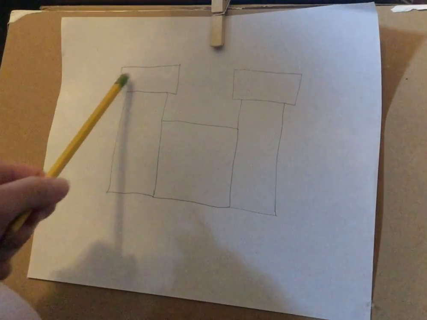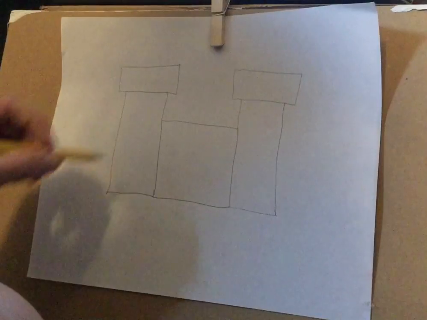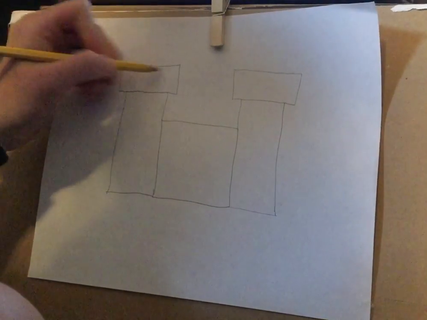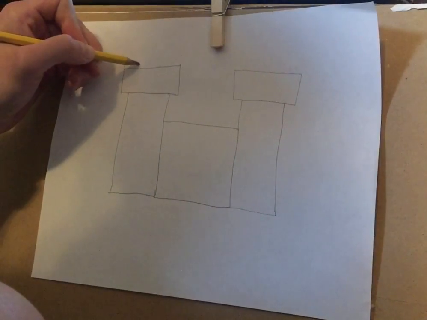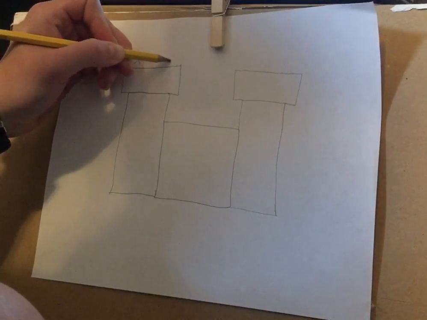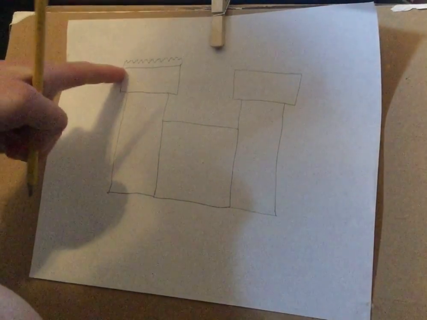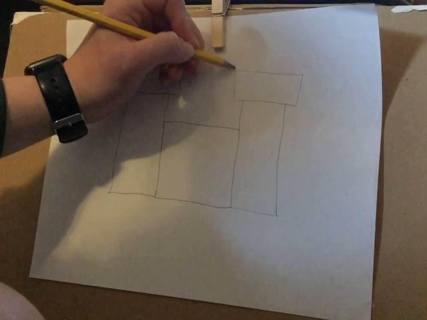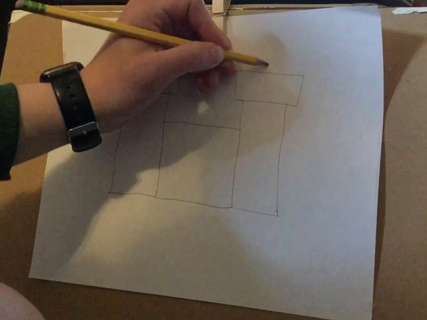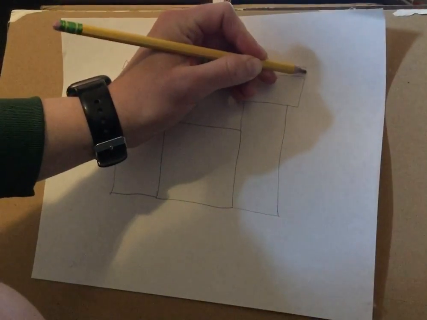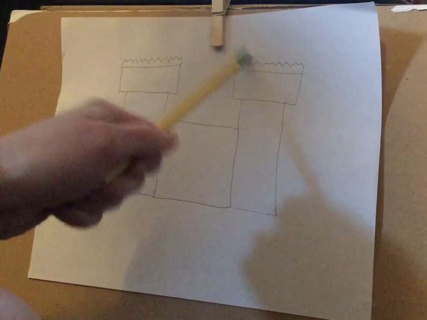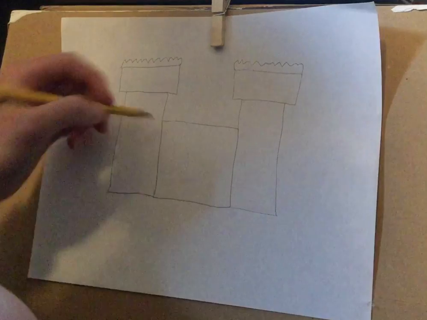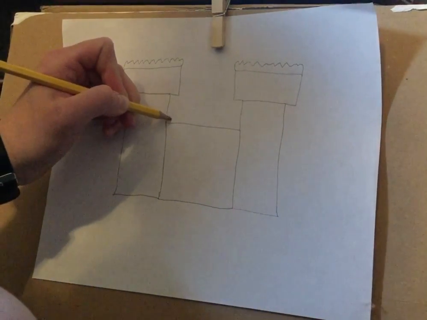Now we're going to make these towers look a little fancy. So on top of this rectangle, I'm just going to draw a zigzag line. I came up a little bit off. My zigzag line is not touching my rectangle. I came up and then I zigzagged and then I came back down. I'm going to do that on both sides, and then I'm also going to add it on top of my square.